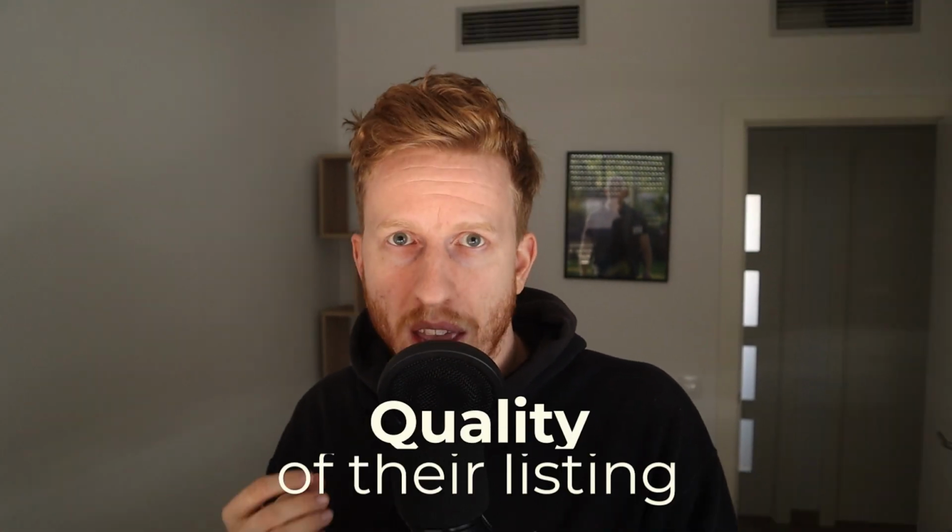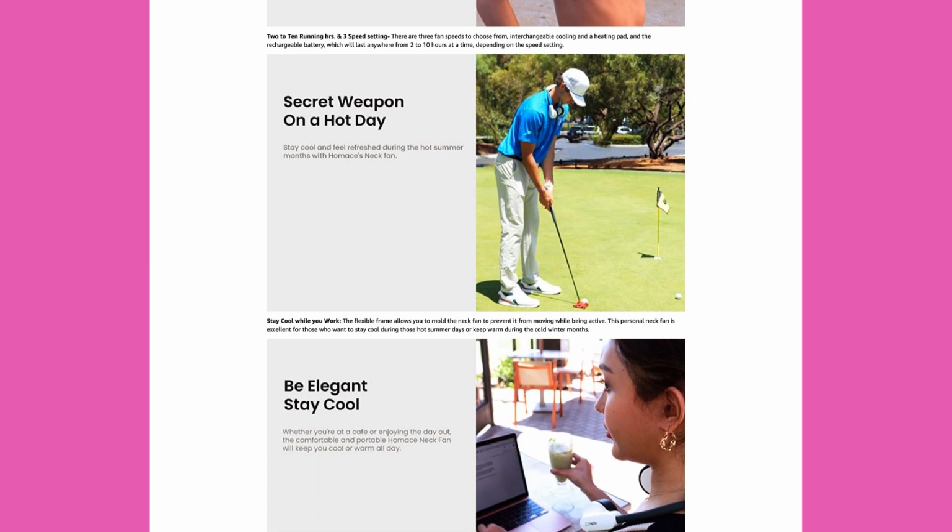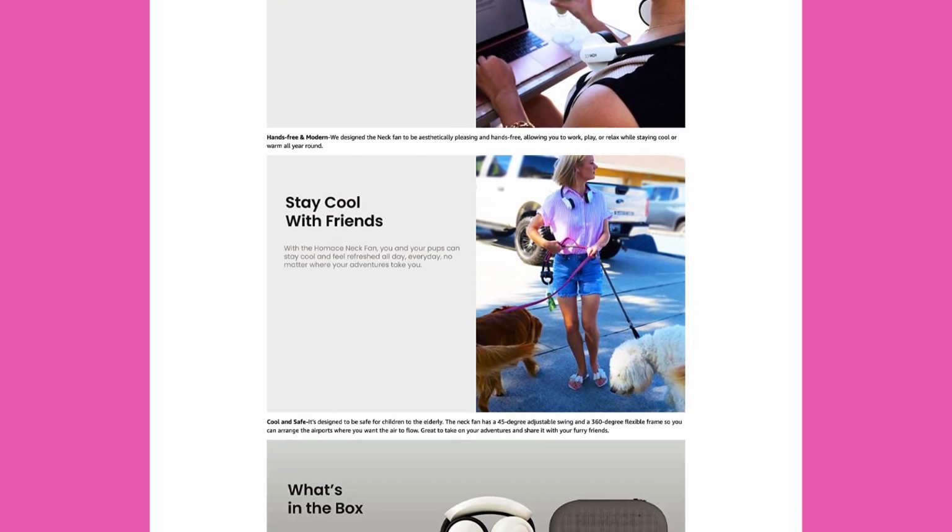We need to assess the top sellers in the niche, and we need to look at a few different things. So the first one is the quality of their listings. When you check through the top 5 to 10 sellers, how good are their listings? Do they use poor quality photos and cheap looking Photoshop? At this stage, you really want to get a feel for how competitive the overall niche is.